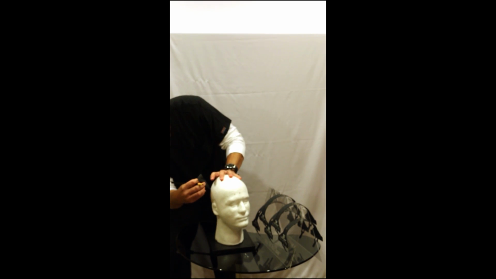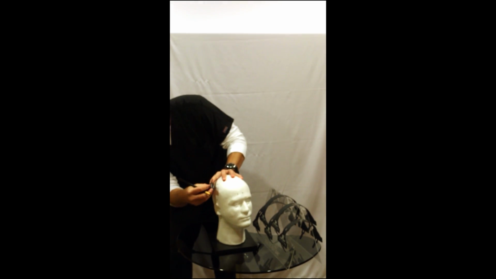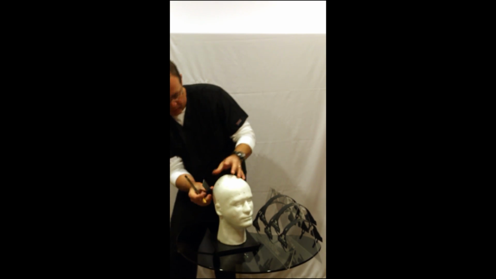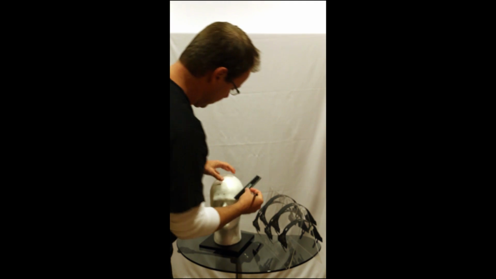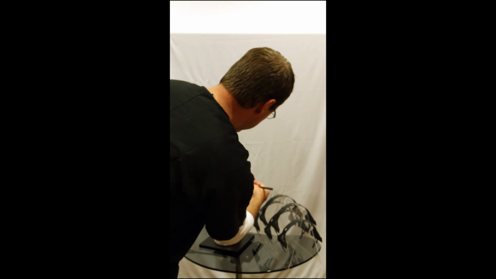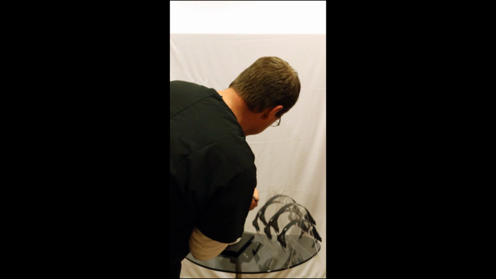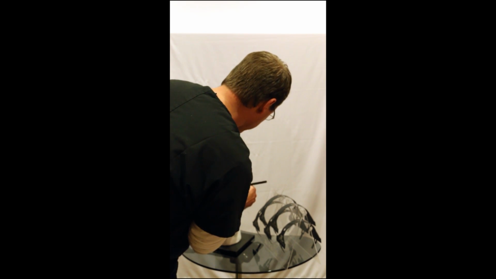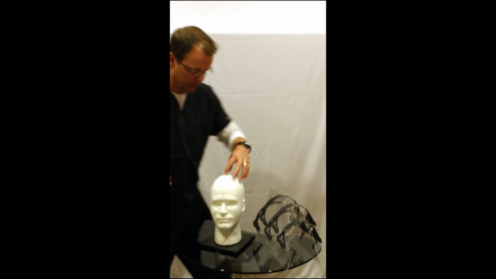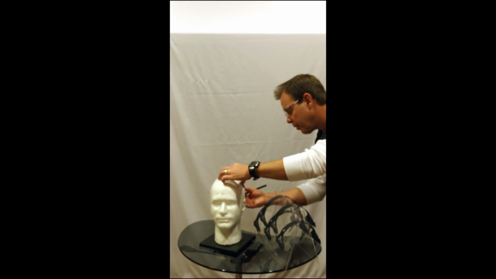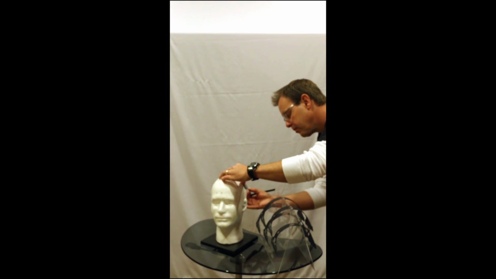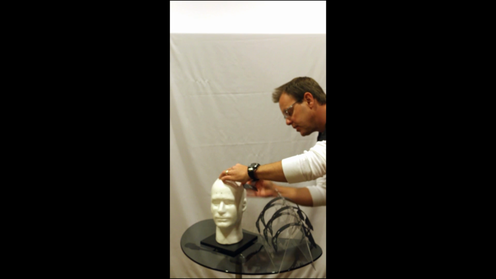It's roughly the same distance, 11 centimeters, so I'll do 5.5. 11 centimeters is roughly 5.5. 11 centimeters, 5.5.